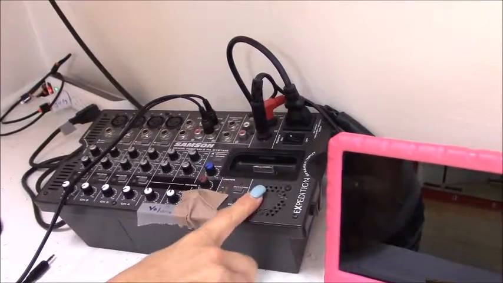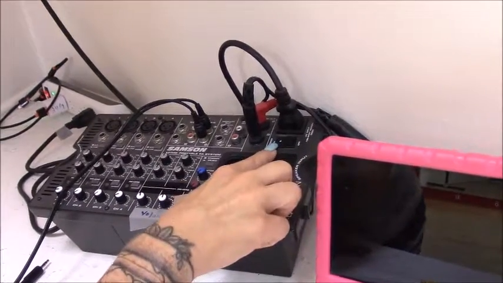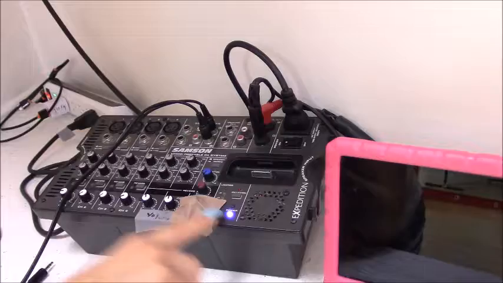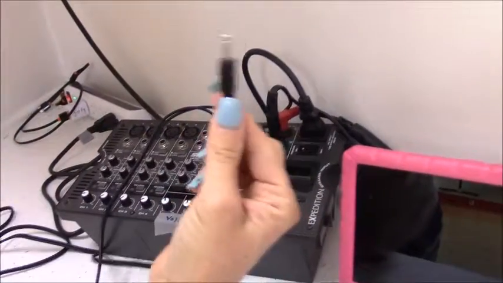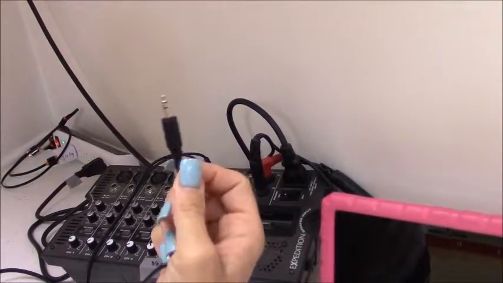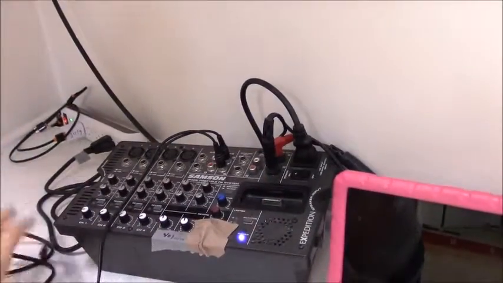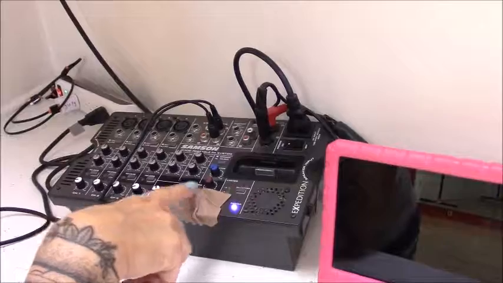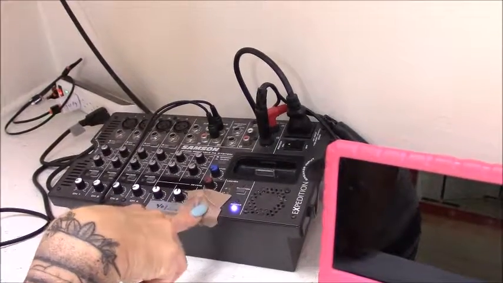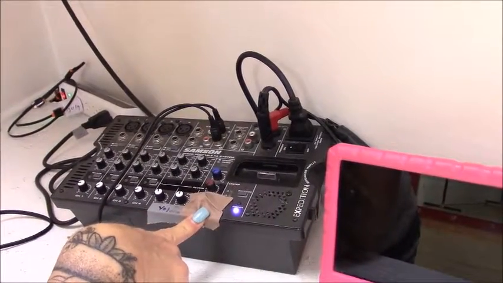This particular unit turns on over here with the on and off, so you know the power is on. And then you have your connector for your computer or your iPod or your phone, whichever you want to do in this particular room. This little guy is covered because this is the master volume and it doesn't need to be any higher than what it is. We don't want to blow our speakers out.